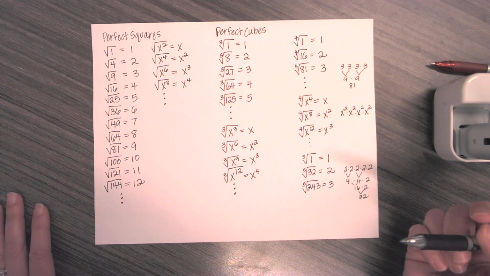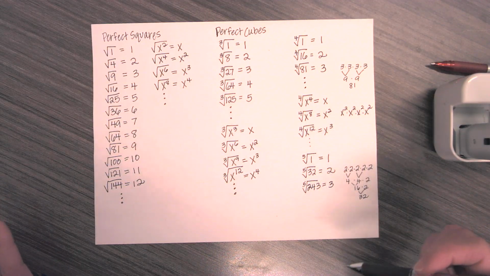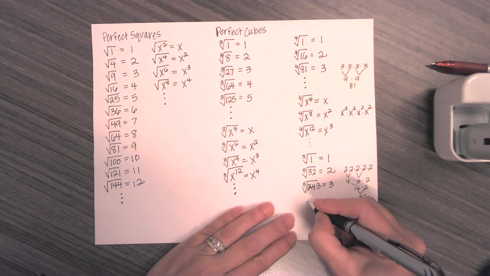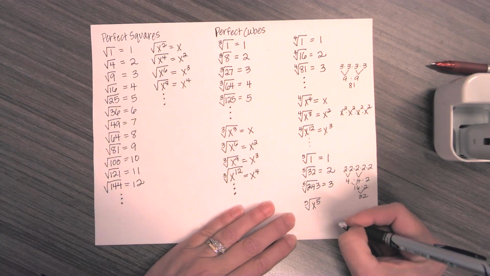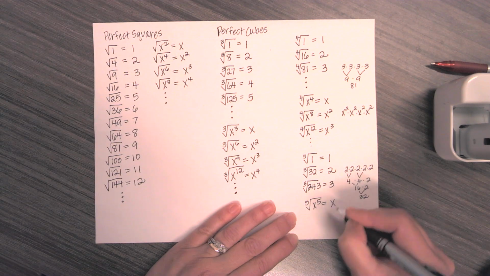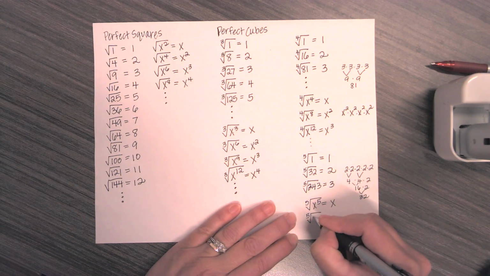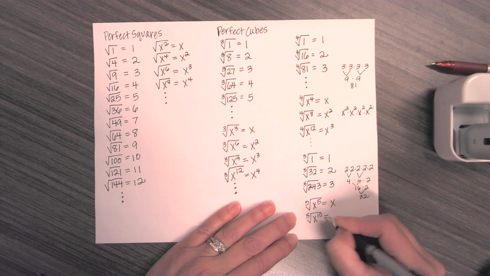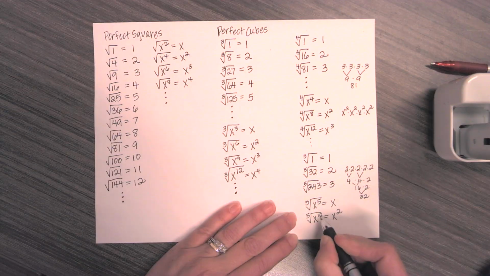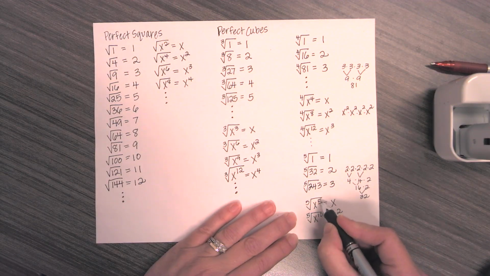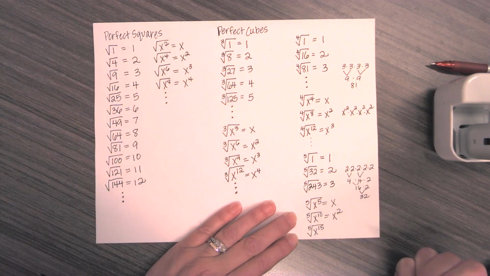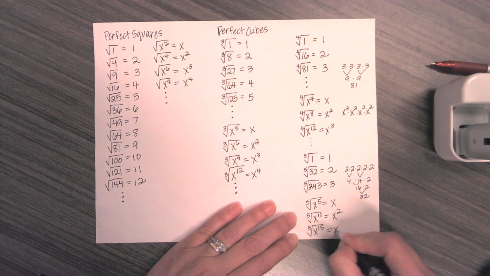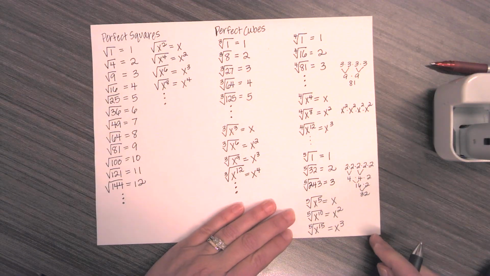So I would presume then that we can take the fifth root of any variable raised to a multiple of 5. So like the fifth root of x to the fifth would be x. The next one would be the fifth root of x to the 10th would be x squared. Again, 10 divided by 5 is 2. 5 divided by 5 is 1. And then we'll squeeze one more down here. The fifth root of x to the 15th would be x cubed.